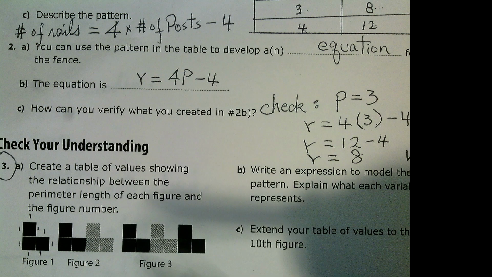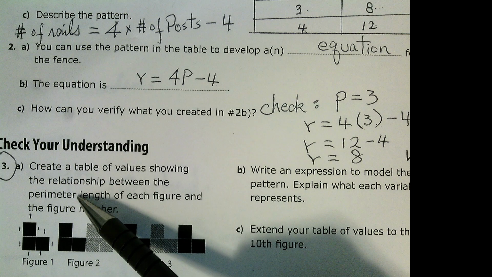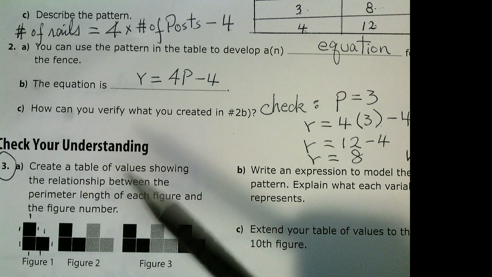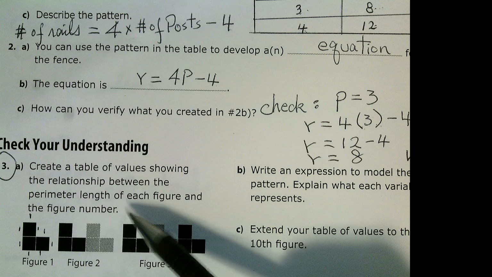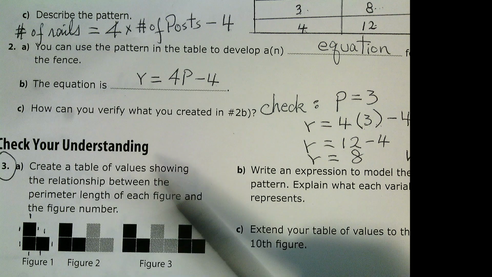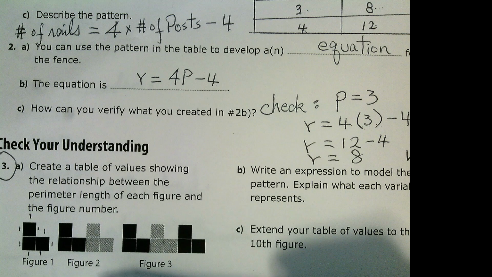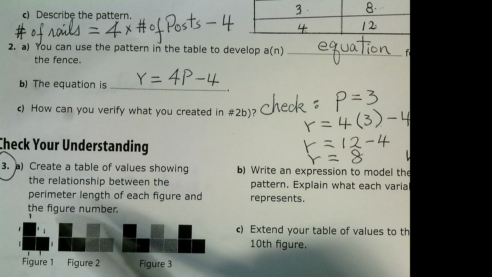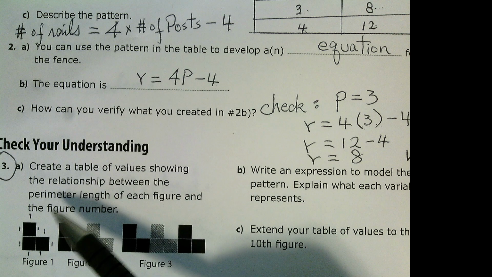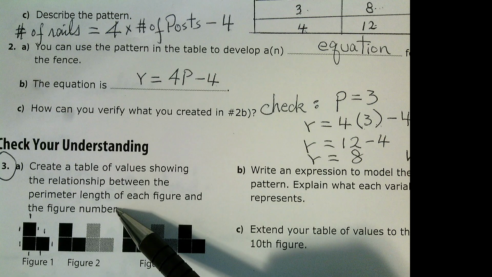Perimeter means the distance around. The distance around a given diagram is called the perimeter. And the question is about the relationship between the perimeter and the figure number.